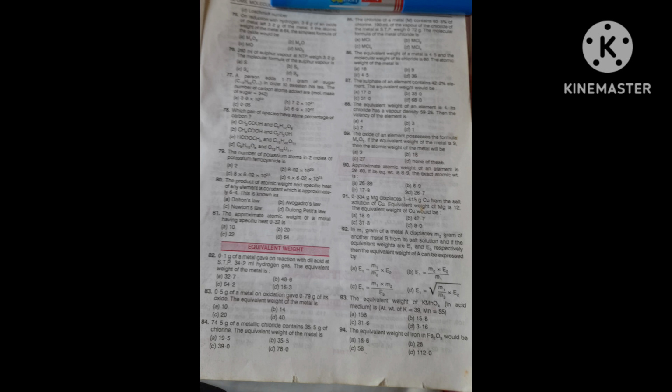Already I have discussed this formula. Weight of metal sulfate divided by weight of metal is equal to equivalent weight of metal plus equivalent weight of sulfate divided by equivalent weight of M, meaning metal. Now simply you put the value.